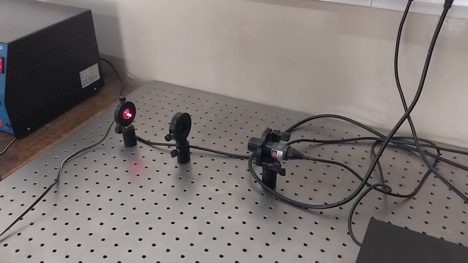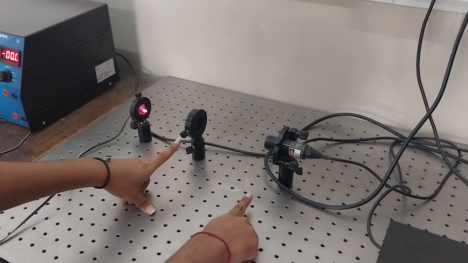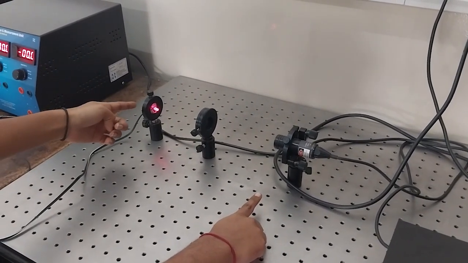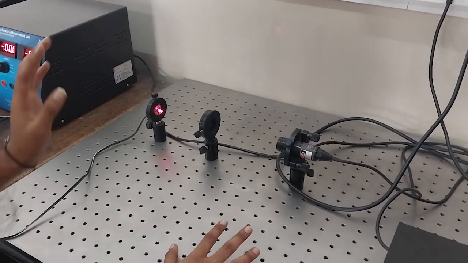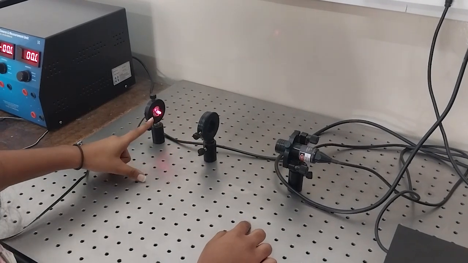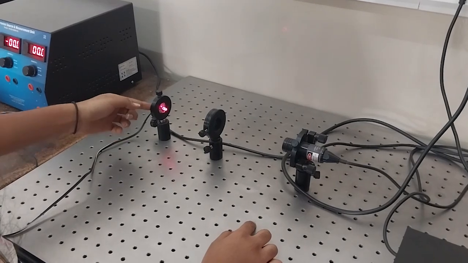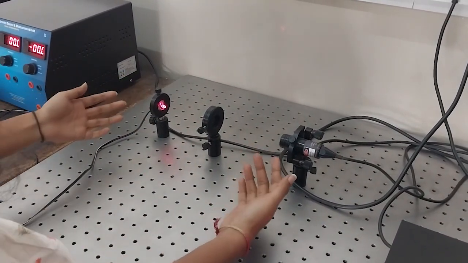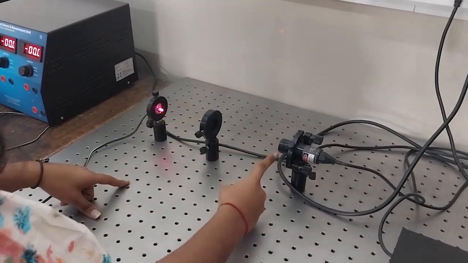Now this is the given setup wherein this is our laser source, this is our polarizing material, and this one is our phototransistor. In this setup we will not disturb anything, but make sure that when our source is hitting and falling on our phototransistor, the phototransistor should reflect back the light right on top of the source. So in simple terms, the light which is passing from here should hit back at this.